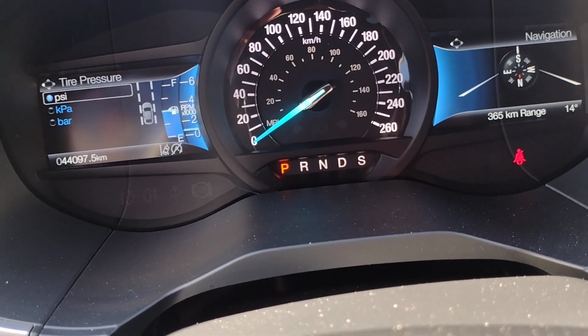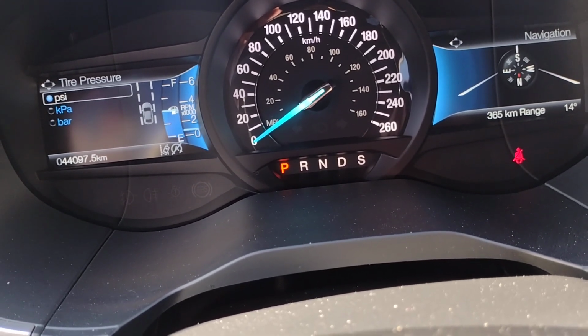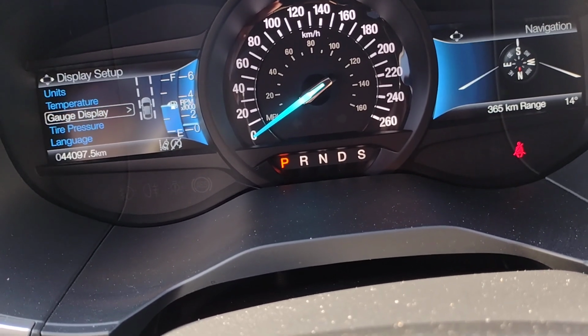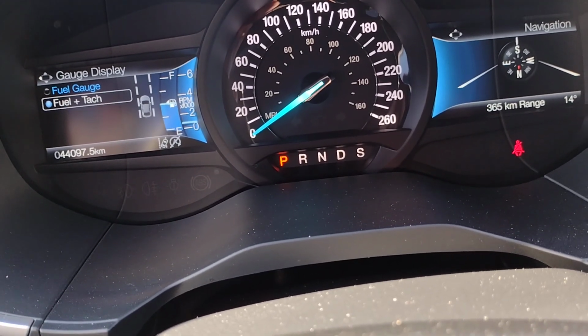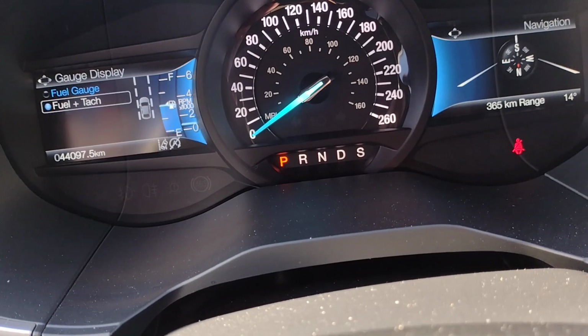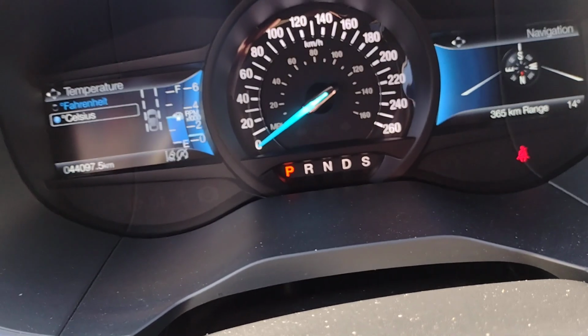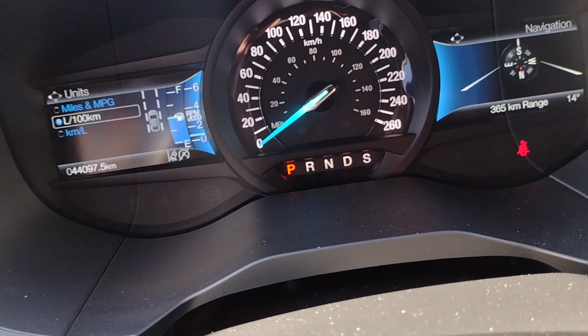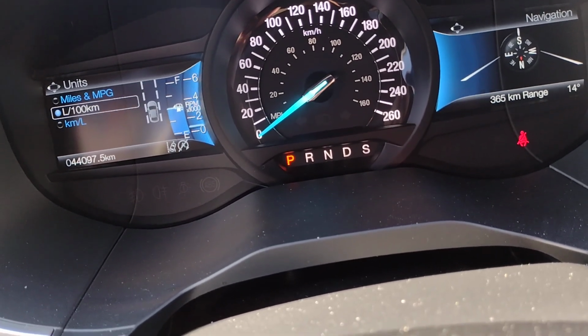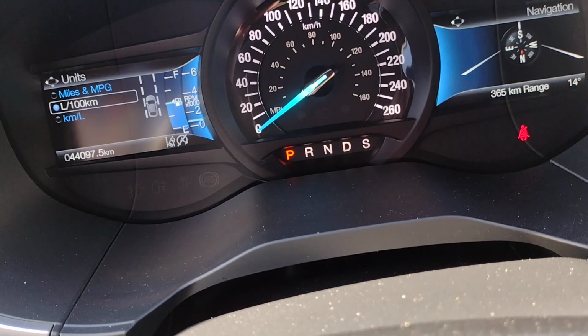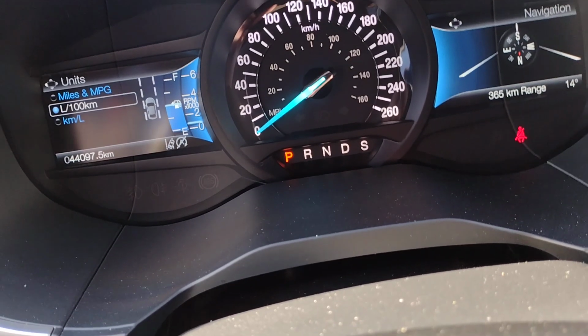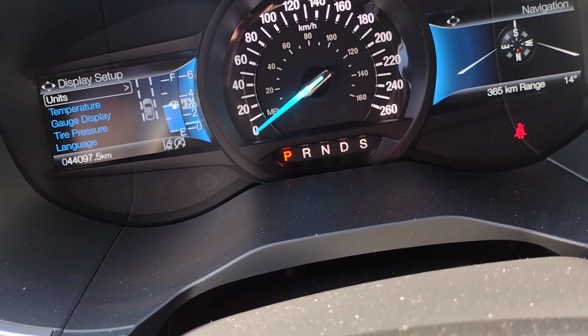Tire pressure, PSI, KPA, etc. Gauge display. Do you want the fuel gauge only? Do you want the fuel gauge and a tachometer? Temperature, would you like Fahrenheit? Would you like Celsius? Under units, would you like liters per 100 kilometers? Would you like kilometers per liter?